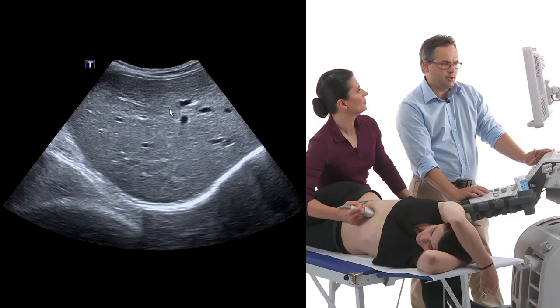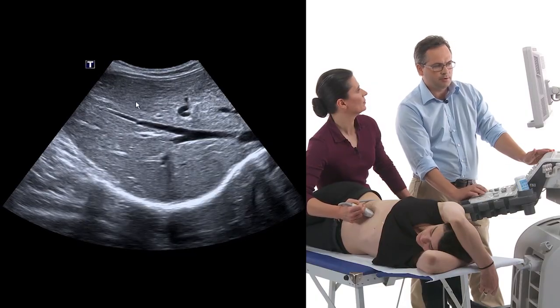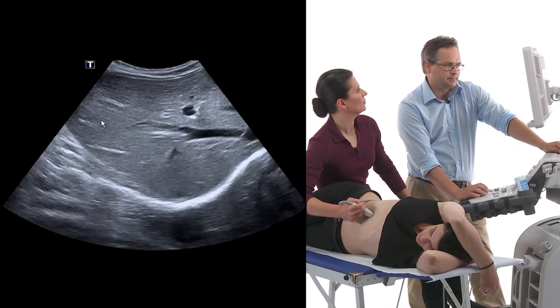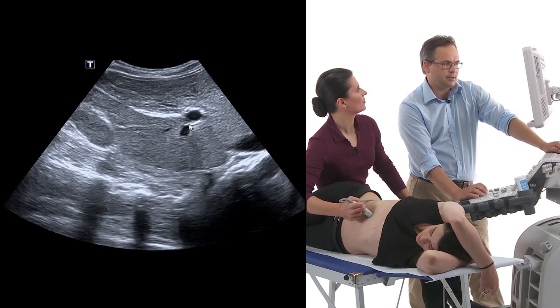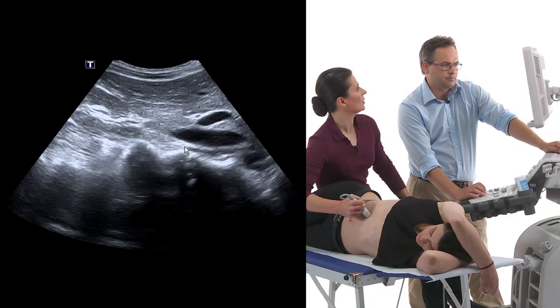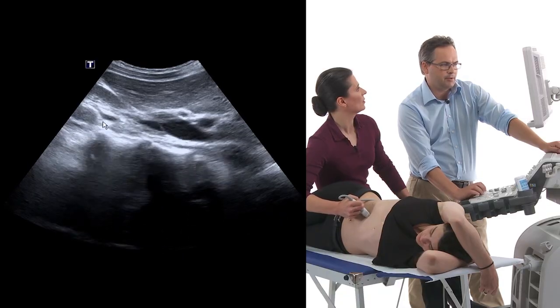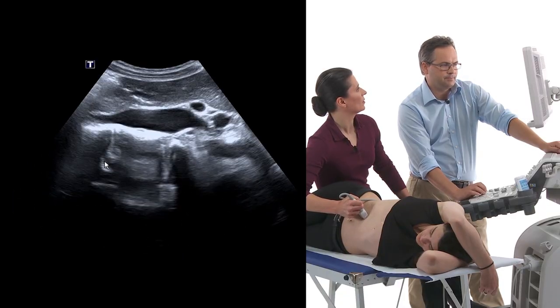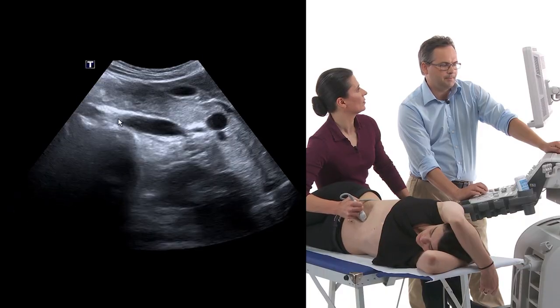So we also see the uppermost regions of the liver. Segments 7, 8, 6 and 5. And downwards. Right kidney over here. IVC.